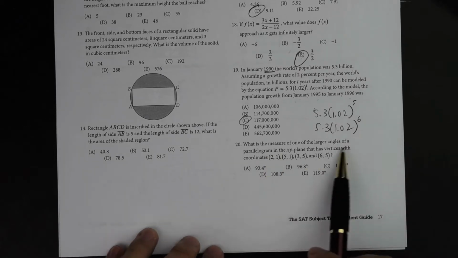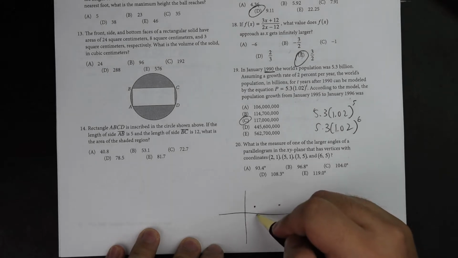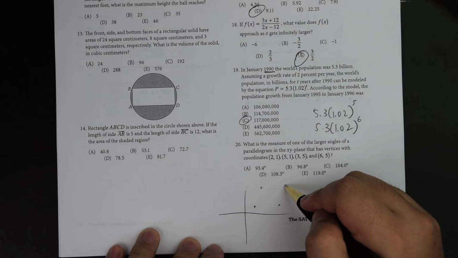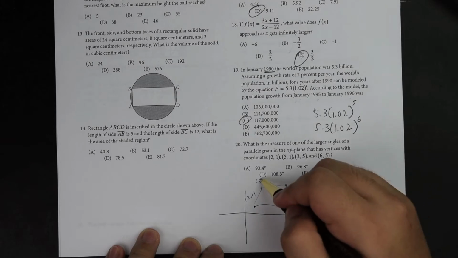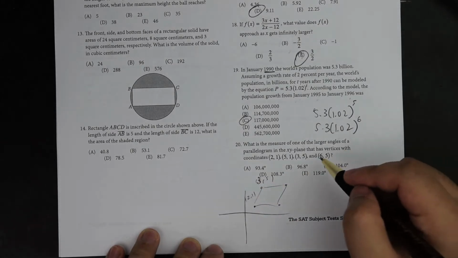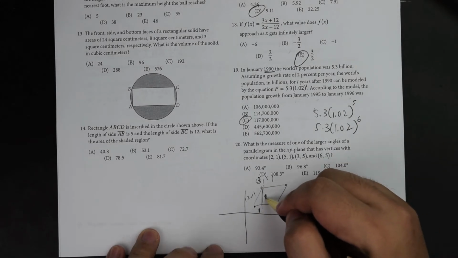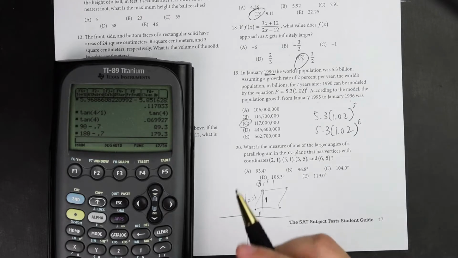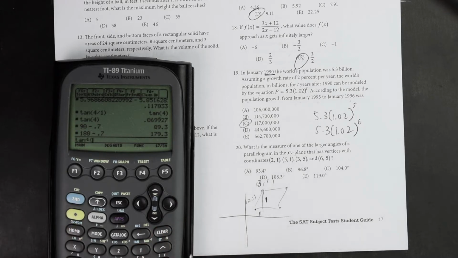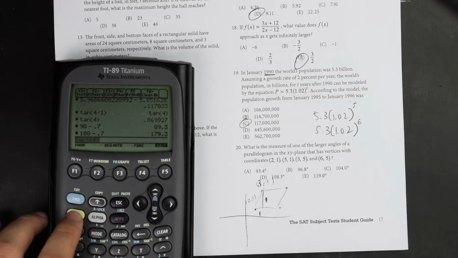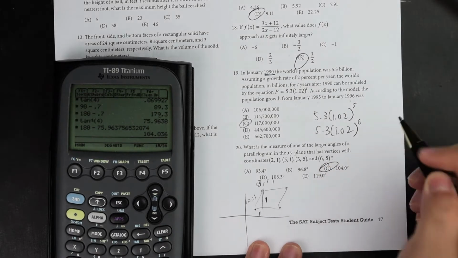So for number 20, what's the measure? Okay. Just getting an idea. 2, 1, 5, 1, 3, 5, and 6, 5. So it's going to be something like that. Okay. Interesting. So they want the larger angle. Okay. Well, for now, I'm going to do that. Oh, okay. Wait. Actually. Okay, so my final answer for this question is going to be C.